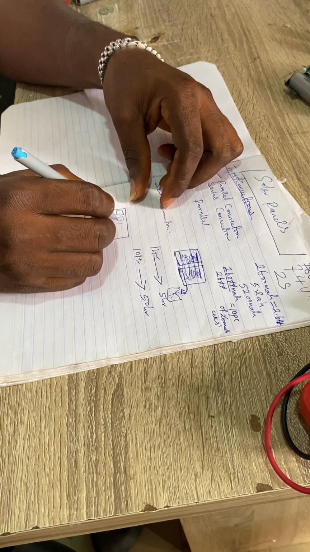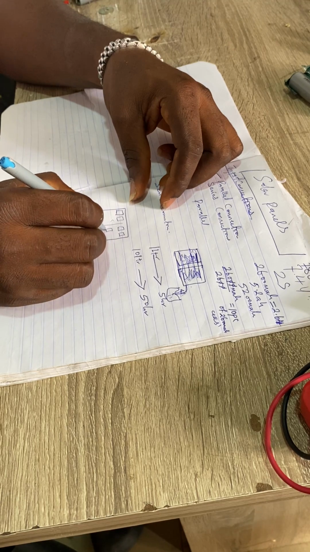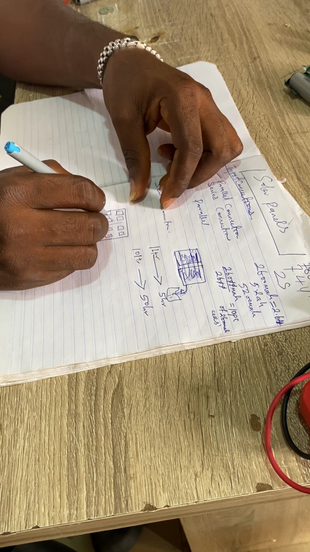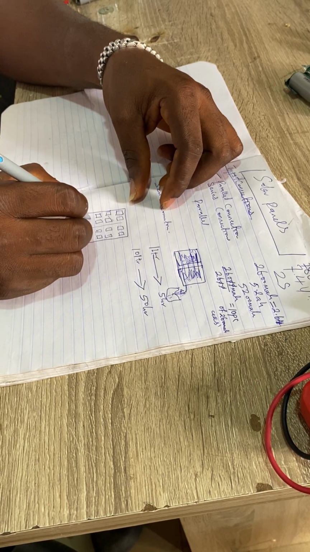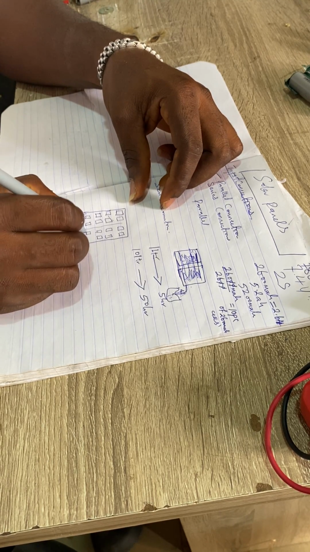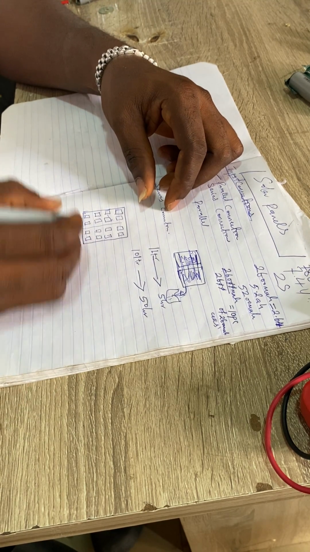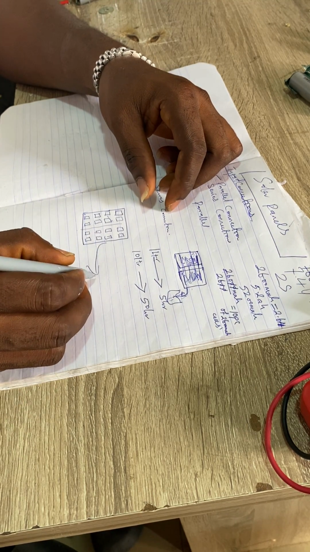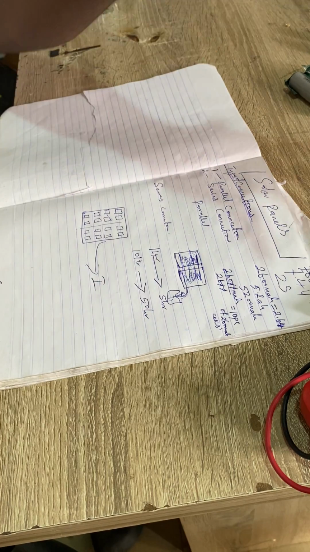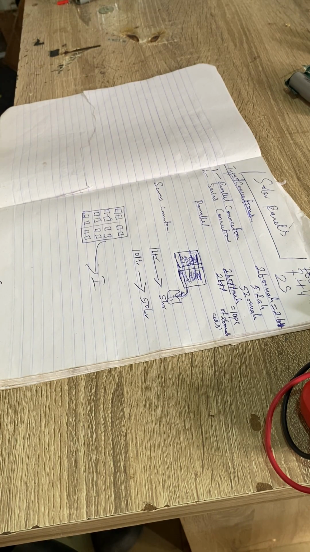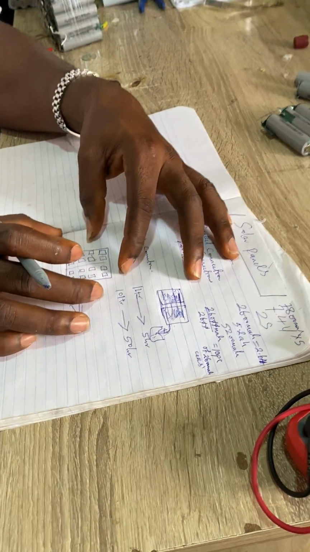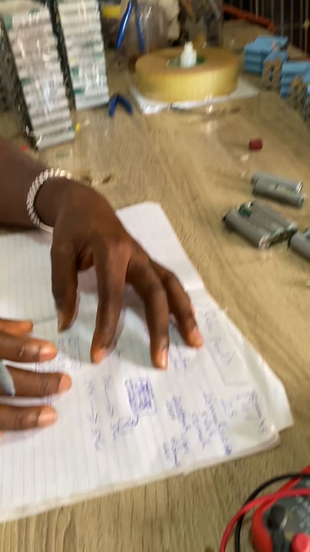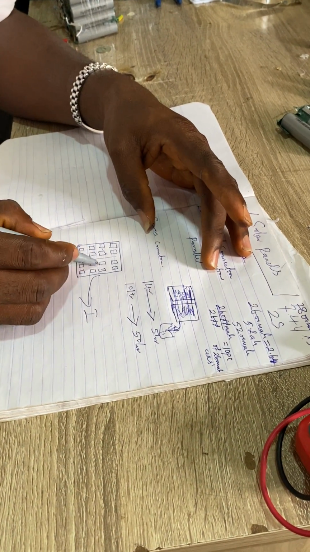Let me just draw something. I know you understand this. So these solar cells, once you expose them to light or to sunlight, they generate what? They generate current. Even as this is here, the sunlight is just shining on, it's generating something. Now this is a solar panel made up of solar cells.